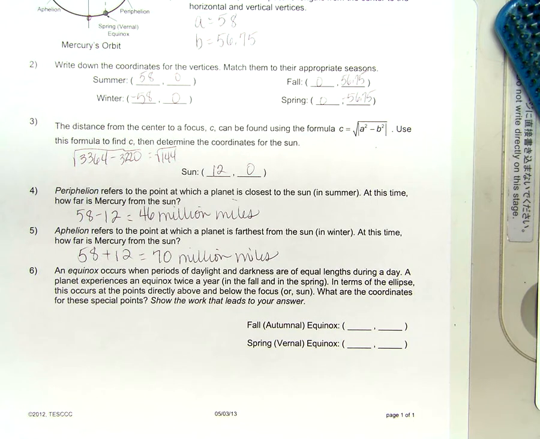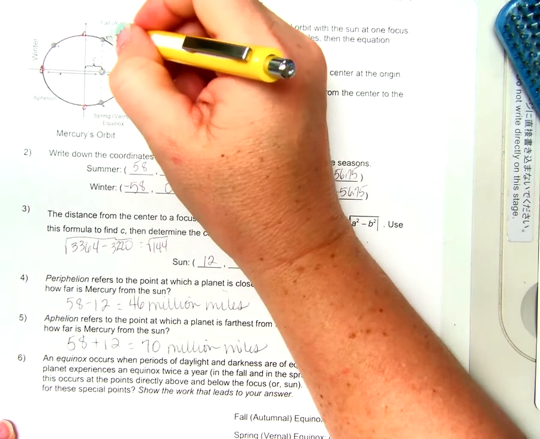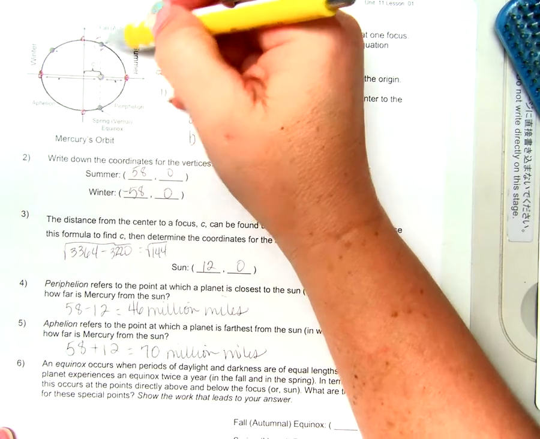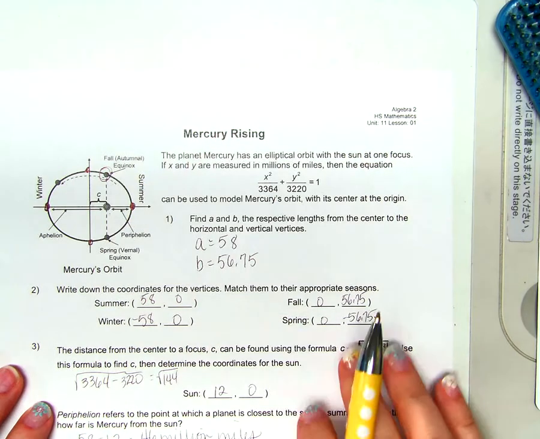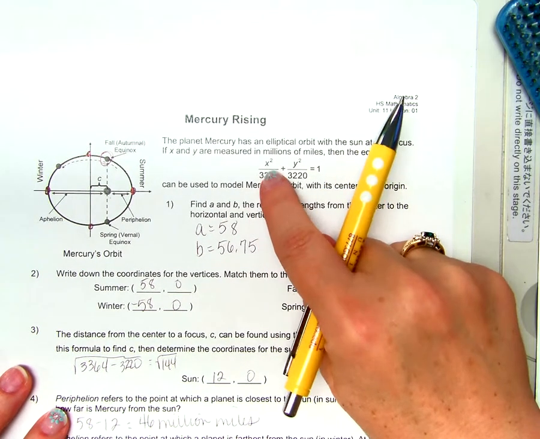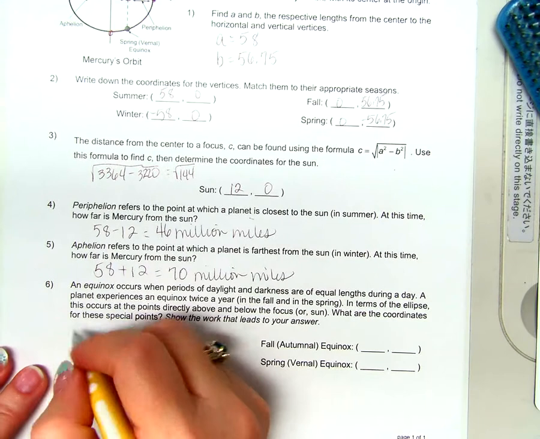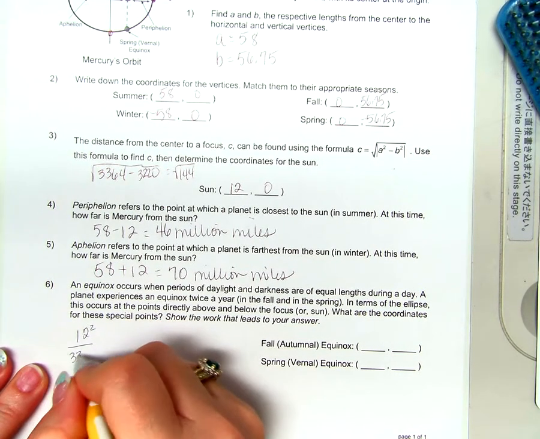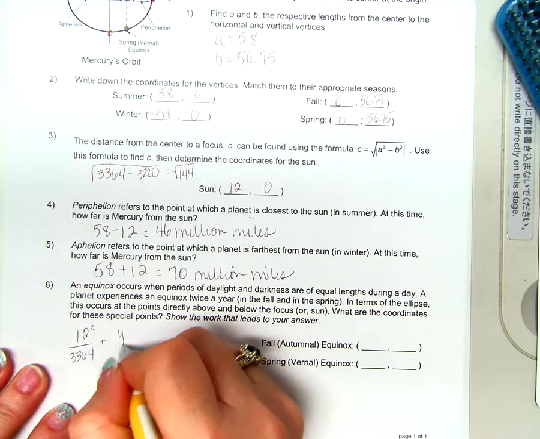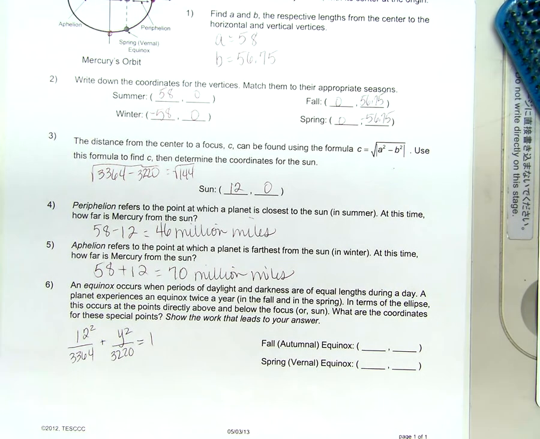Any ideas? So we're trying to find, like for spring, or fall, let's do fall first. We're trying to find that point right there, right? What's the x value of that point, guys? 12. So what if we put 12 into our equation? Okay, so we do 12 squared over 3364 plus y squared over 3220 equals 1. How do I solve that?